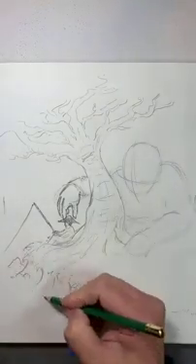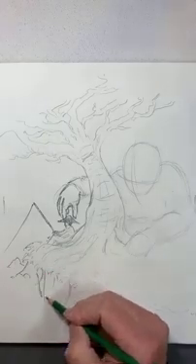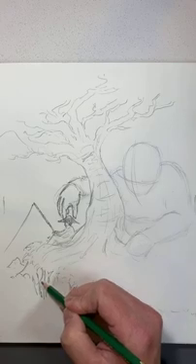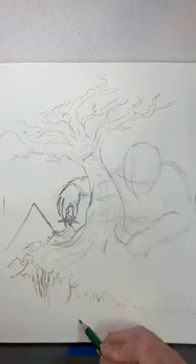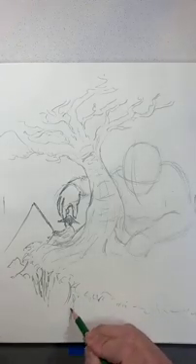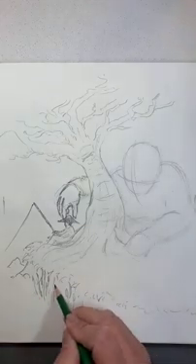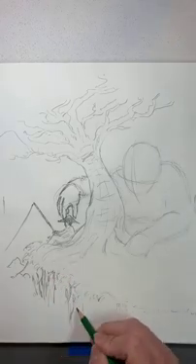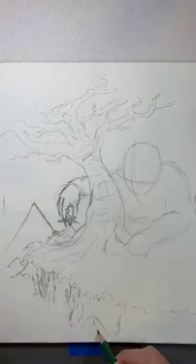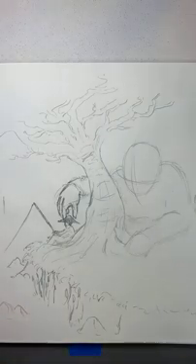Maybe some cattails, more water plants, things like that. And these are just lines with kind of thicker shapes on the top. Some larger rocks in the water. Maybe rocks over here further out in the water.